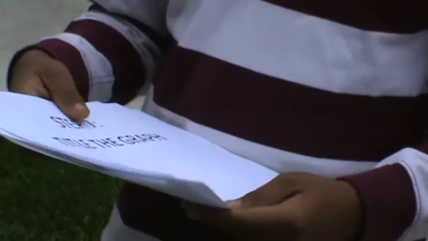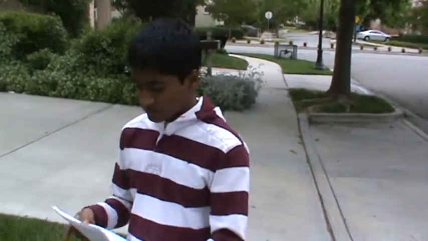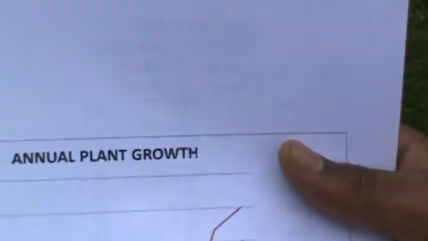So once you have identified the points and plotted the lines, you must title the graph. Of course, title the graph. Without titling the graph, you will not understand what the main point of the line graph is. So as you can see here, we titled it Annual Plant Growth, which is completely appropriate in our case.